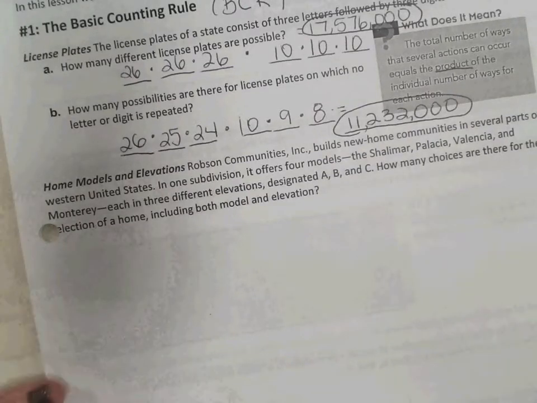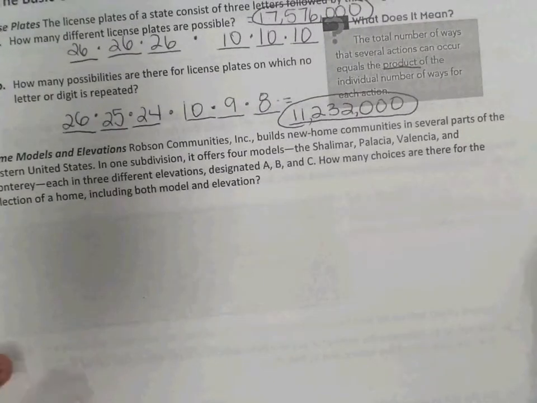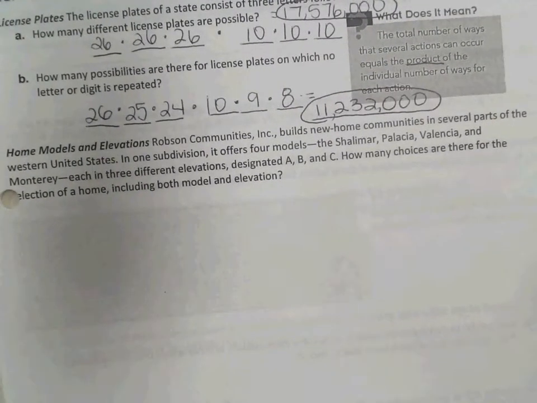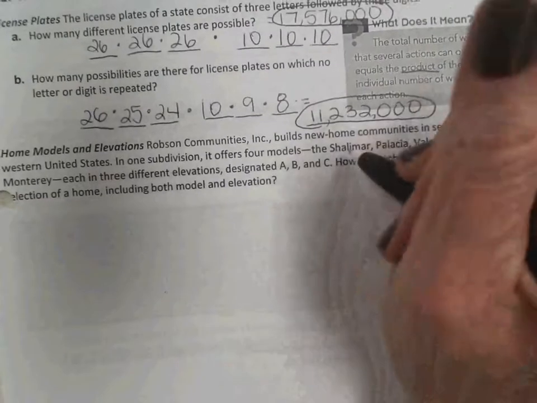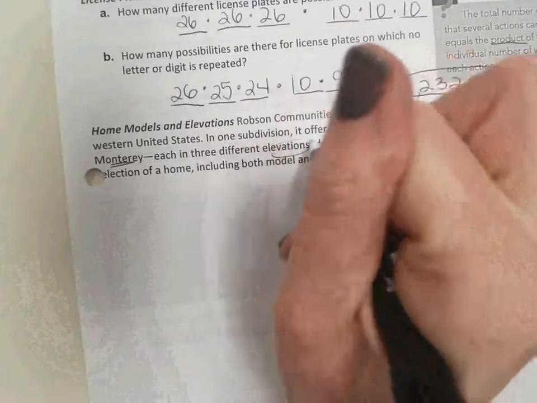So there's a scenario here. Do you want to read that for us, please, Tyler? Sure. Home models and elevations. Robson Communities Incorporated builds new home communities in southern parts of the western United States. In one subdivision, it offers 4 models: the Shalimar, the Palacia, the Valencia, and the Monterey. Each in 3 different elevations, designated A, B, and C. How many choices are there for the selection of each home, including both model and elevation?